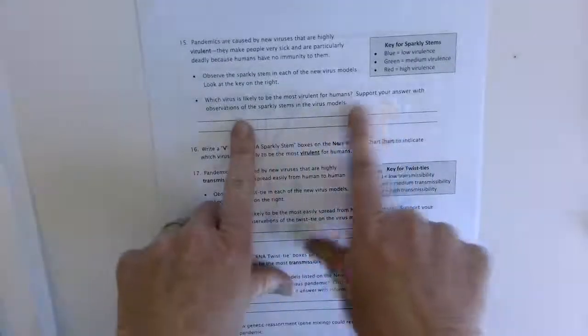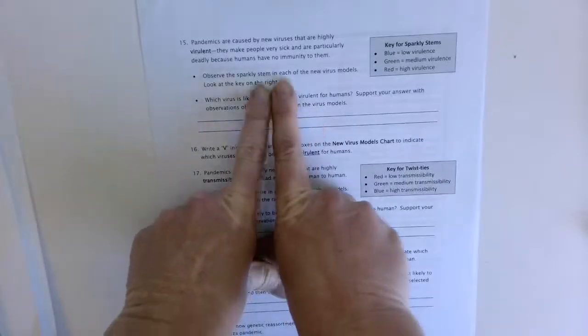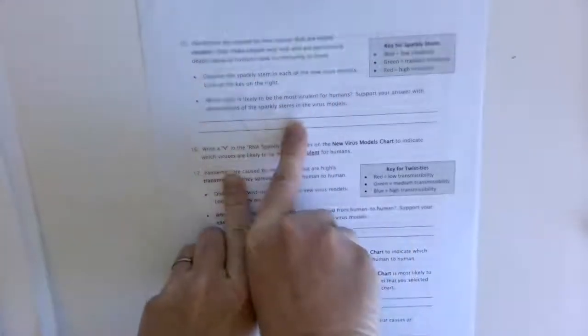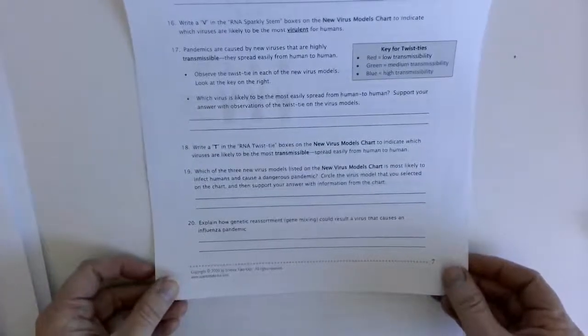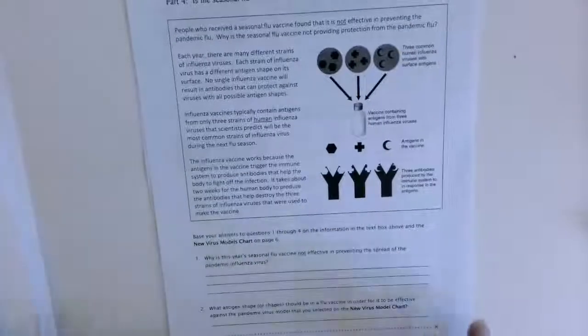When it says support your answers with observations from the models, I'd love to actually see your model laid out right here on top of it, and then your answer here, so I can see what you saw. That would really help me, and that's where it is worth some extra credit, because it's a little extra effort for you. Okay, going on to part 4.